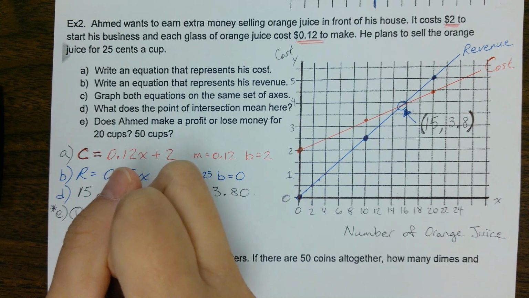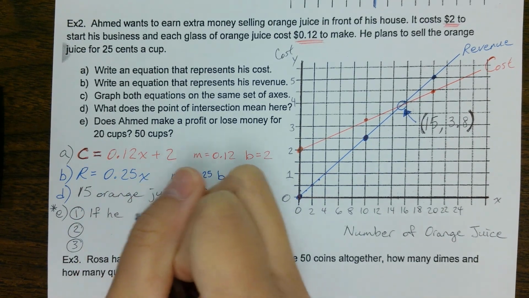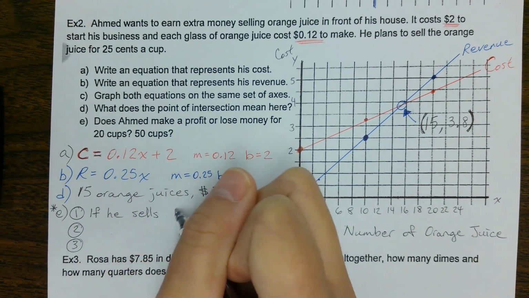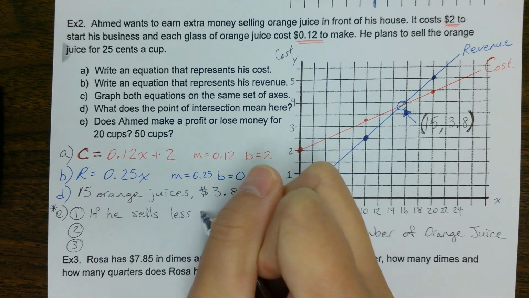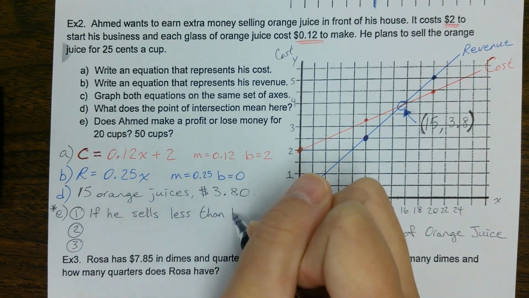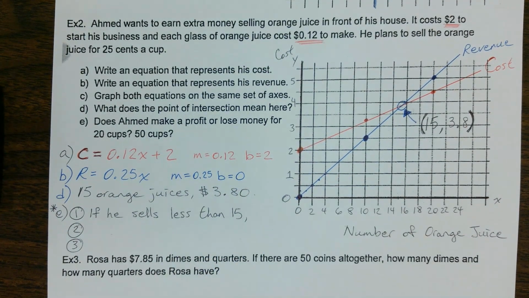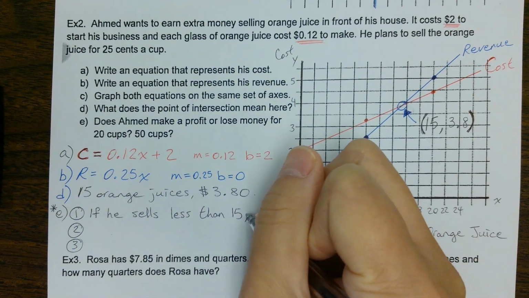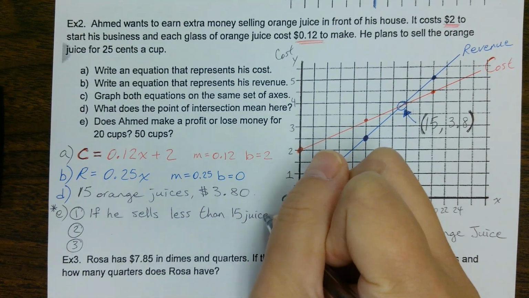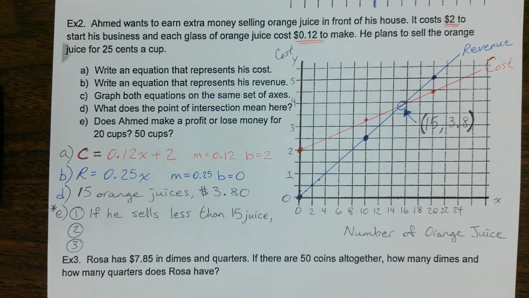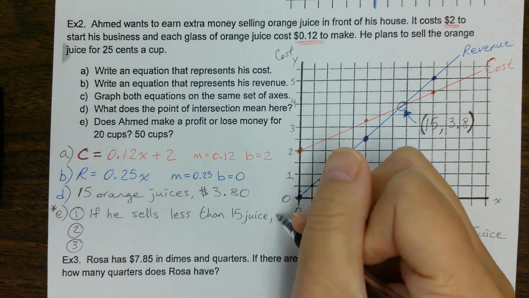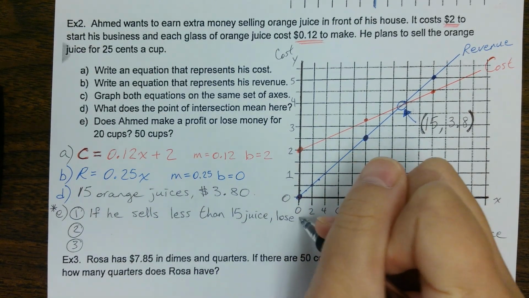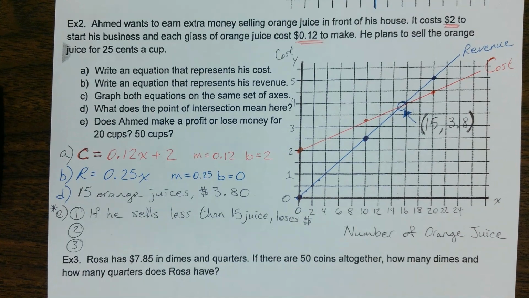One, if he sells less than 15 cups, 15 juice, what should he do? If he can only sell less than 15 cups, he should quit, because he's losing money. Loses money.